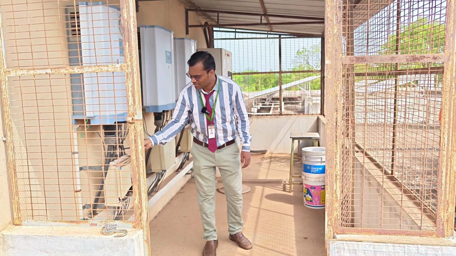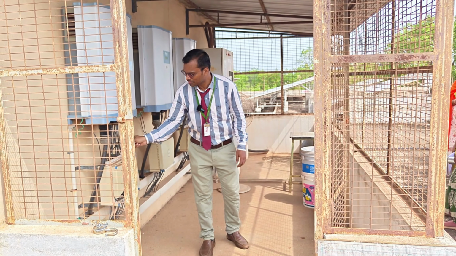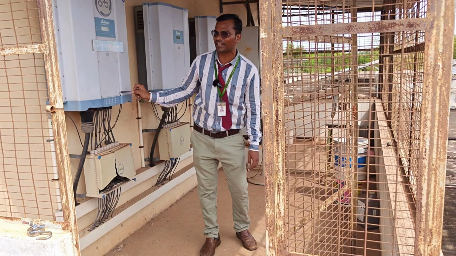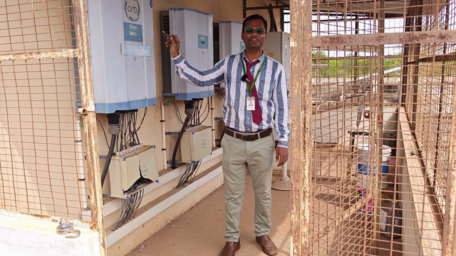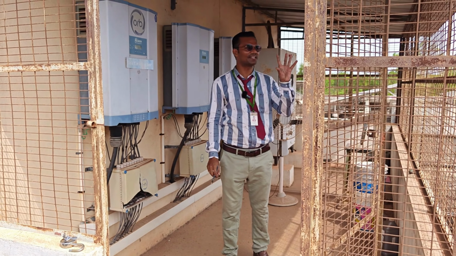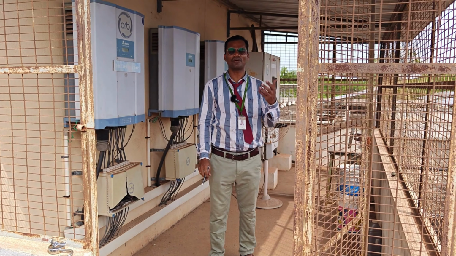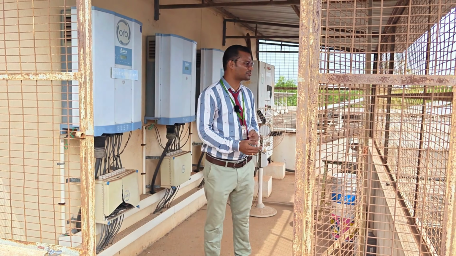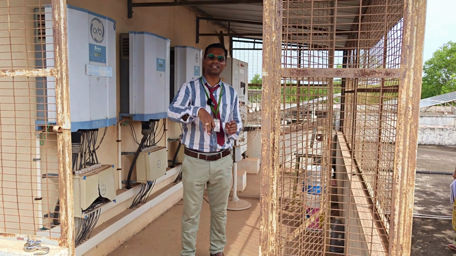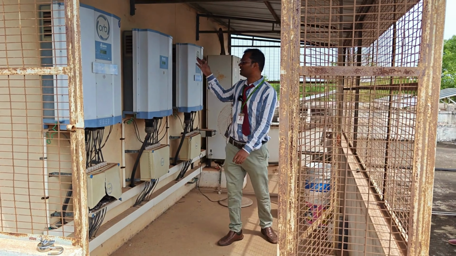Next, string 1, 2, 3, 4, another set of strings. All those 4 strings are again connected, and together they will generate 50 kilowatt. Each 1 kilowatt of plant will generate 5 units. Now, 150 into 5. So how many units will this plant generate today? Totally, the rating of this plant is 50, 50, 50.